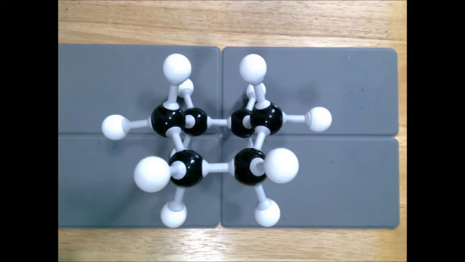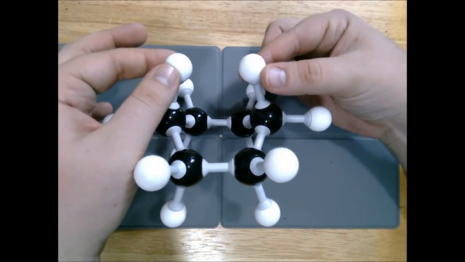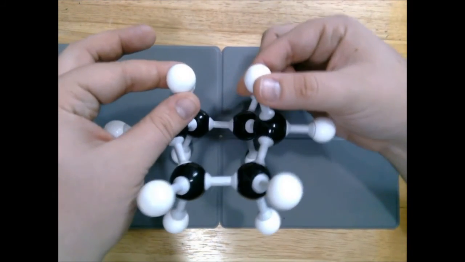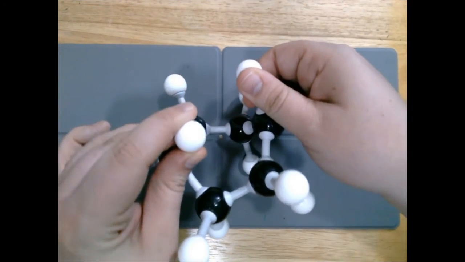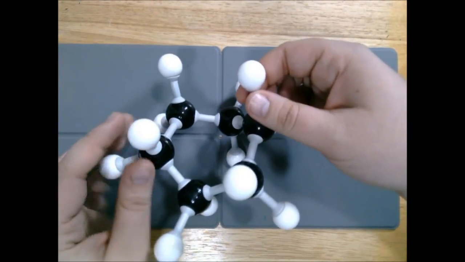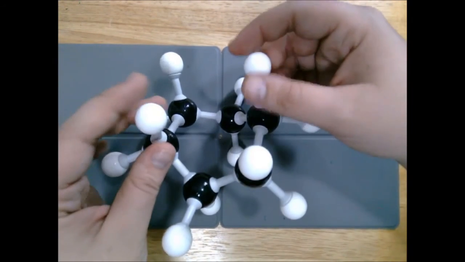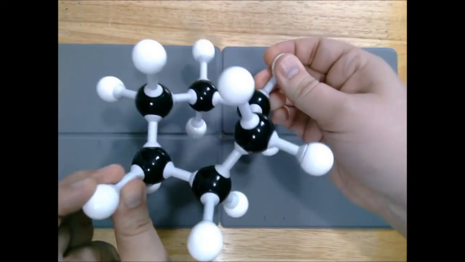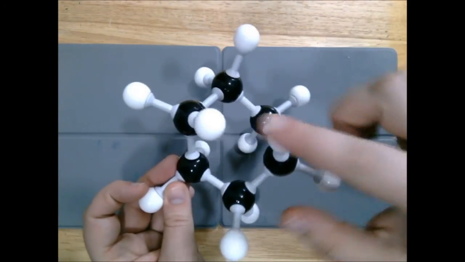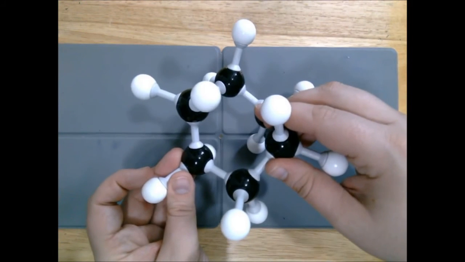Once you have your boat conformation, there is another conformation that exists called a twist boat conformation, which we can get to from this particular conformation. The way that we do that is we look at these 2 hydrogens that have the flagpole interaction, and if we just slightly twist them in opposite directions, we will get to a twist boat conformation. Be careful not to continue twisting these, because as you do, you may be able to see that we developed just another boat conformation.